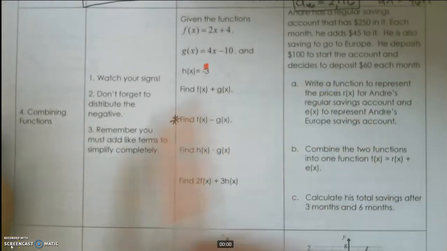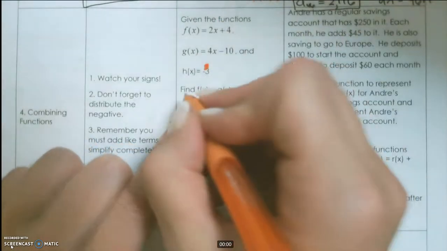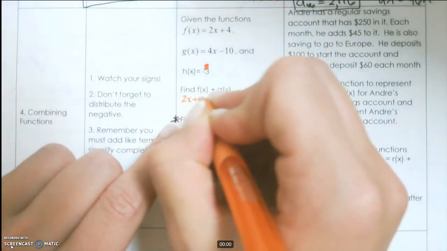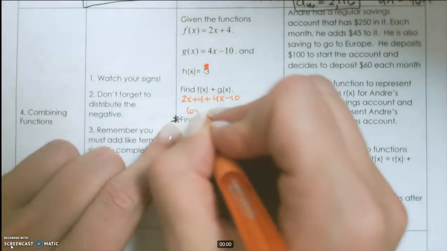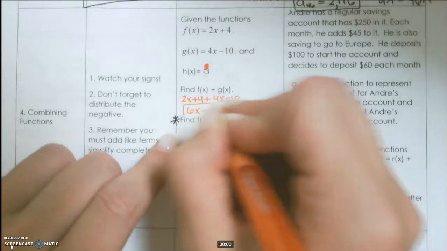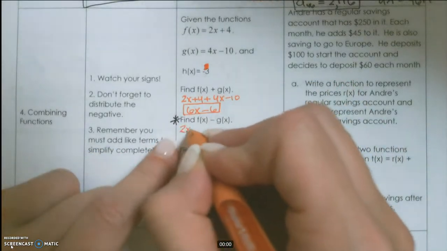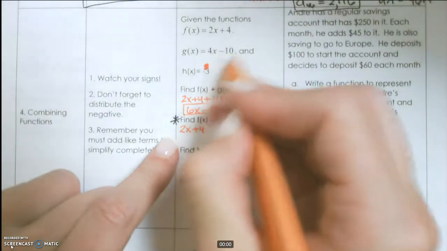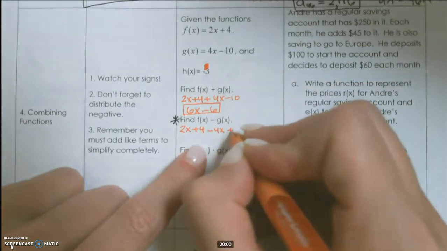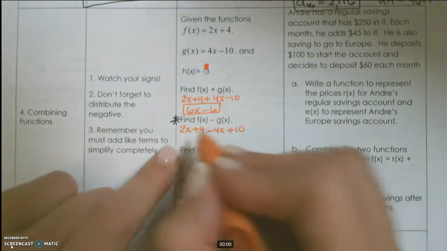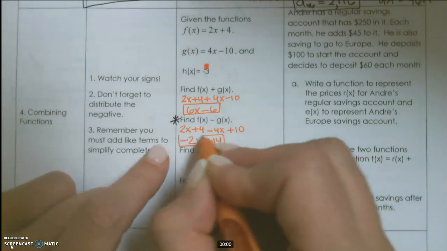All right, combining like terms is your last step, okay? So here we go. They want us to take f of x and add it to g of x. So f of x, that's 2x plus 4 plus 4x minus 10. You can combine like terms, giving you 6x minus 6. For this next one, be careful because you're subtracting. So it's this function minus all of g of x. So you're going to need to subtract the first term and subtract the second term. So that just changes the signs. That would give you negative 2x plus 14 as your final answer.